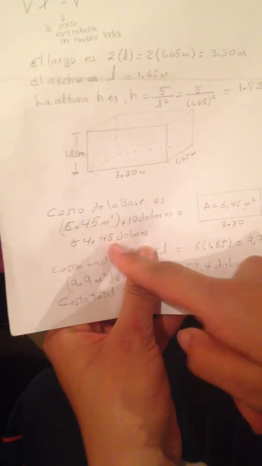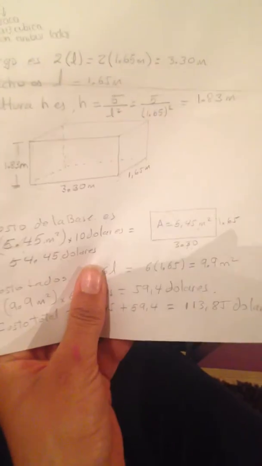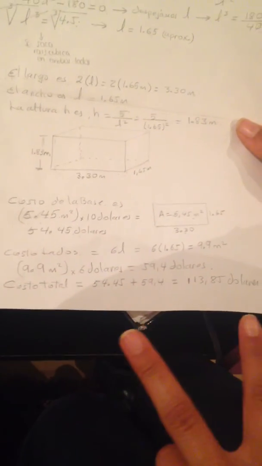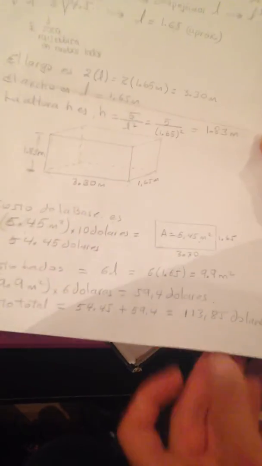Then I find the cost of the base, and it is 0.45 square meters. And then the cost of the two sides, and it is 9.9. And finally I find the total cost, that is the base and the two sides, and it is $113.85. And this is the final model.